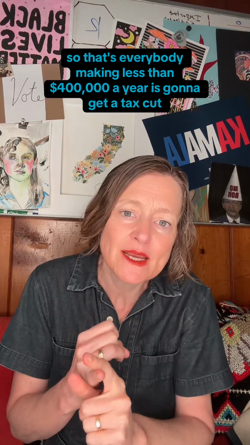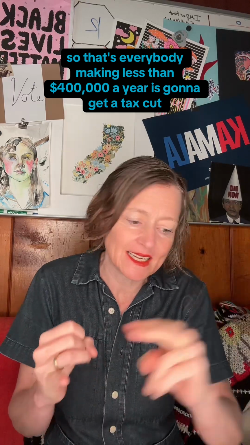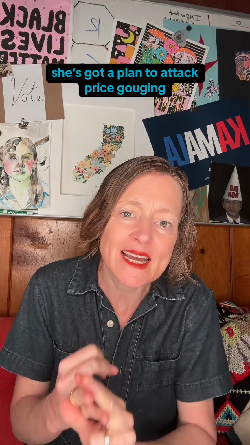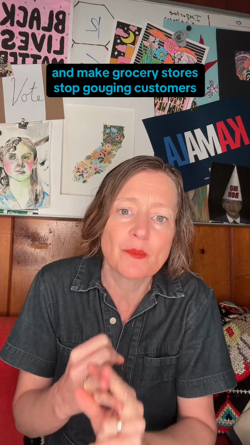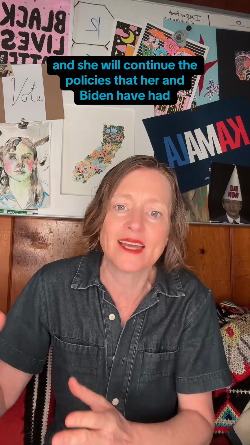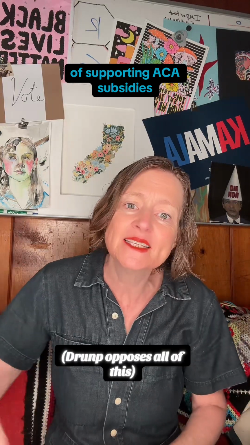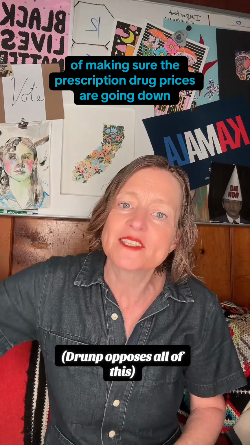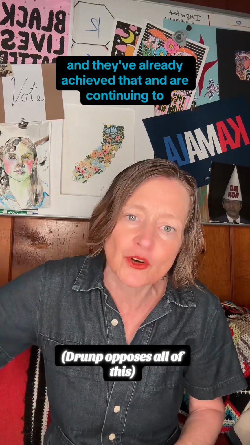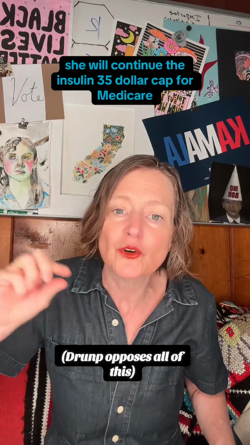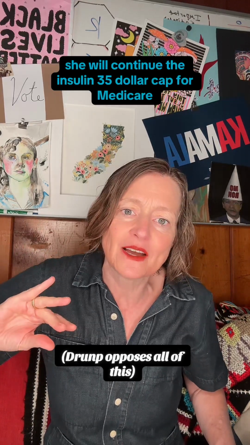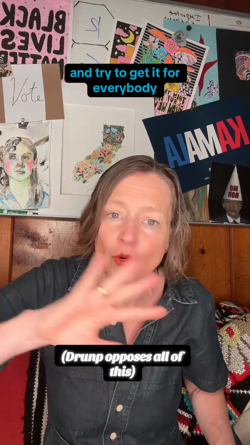So that's everybody making less than $400,000 a year is going to get a tax cut. She's got a plan to attack price gouging and make grocery stores stop gouging customers. She's got a plan to lower healthcare costs, and she will continue the policies that her and Biden have had of supporting ACA subsidies, of making sure that prescription drug prices are going down, and they've already achieved that and are continuing to. She will continue the insulin $35 cap for Medicare and try to get it for everybody.